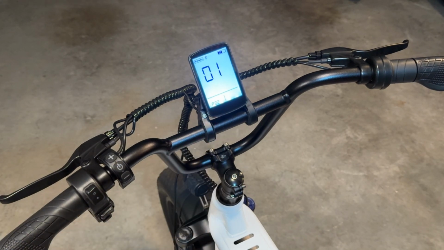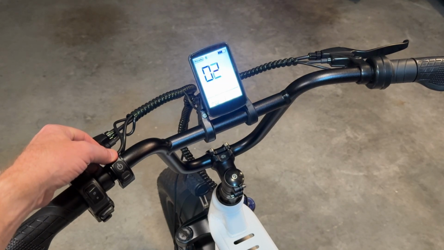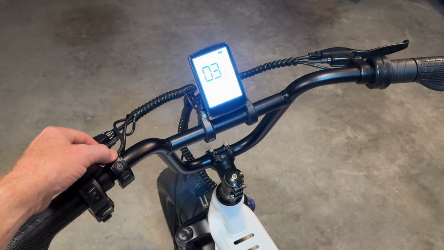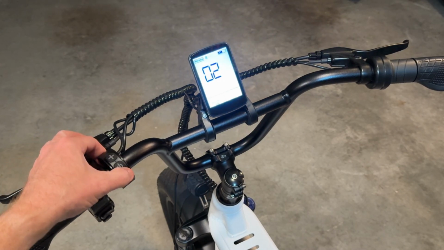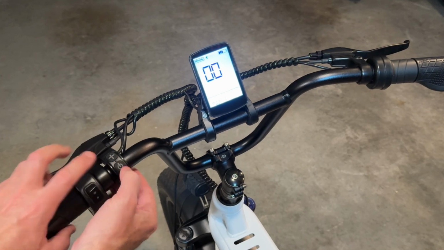So P02 is the screen brightness. 01 is the dimmest, 02 is medium, and 03 is the brightest display. I like to keep it on the dimmest display. And then I'm going to move on to P03.